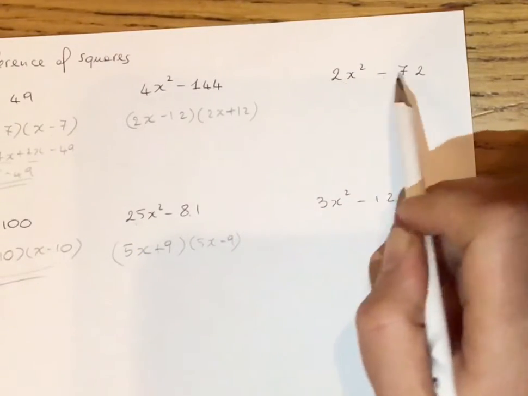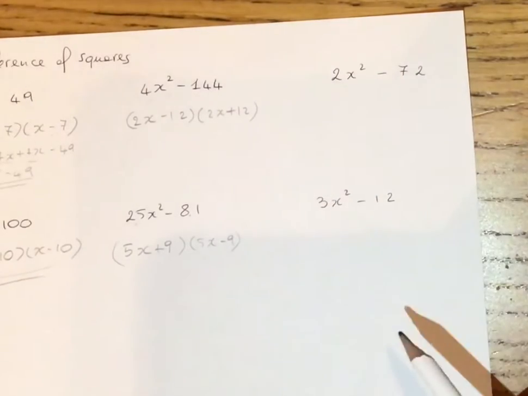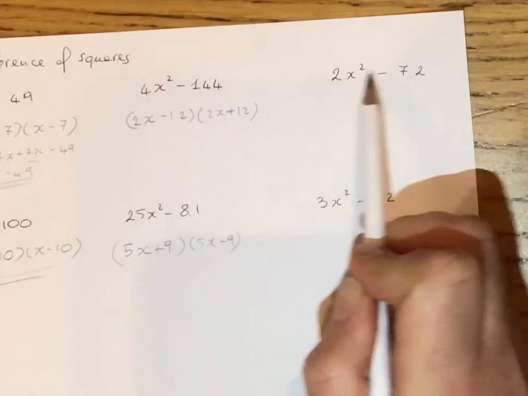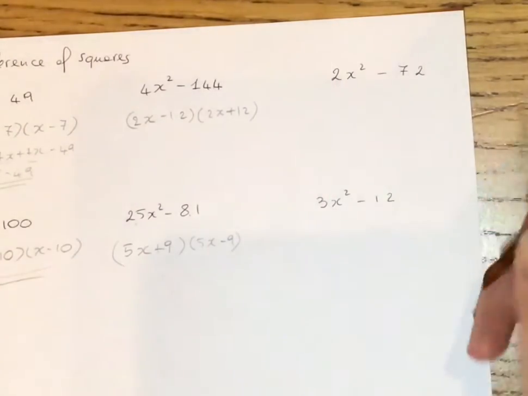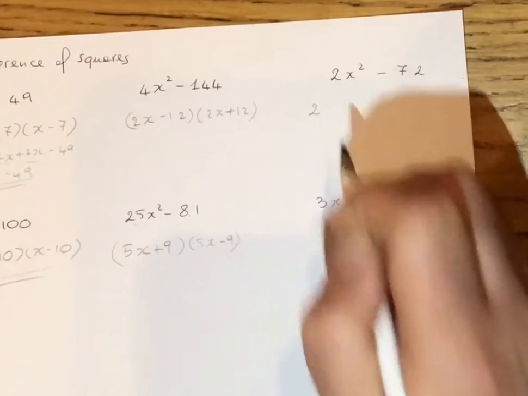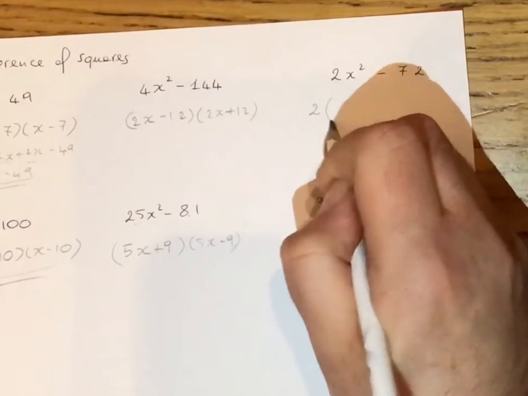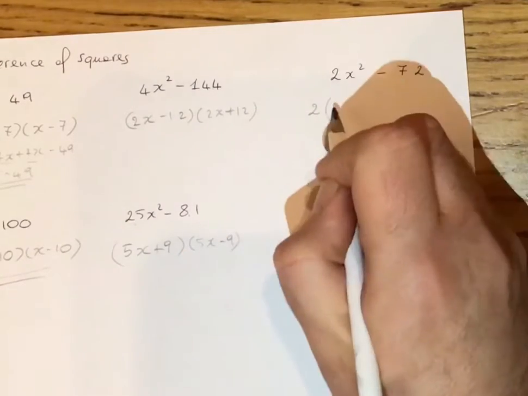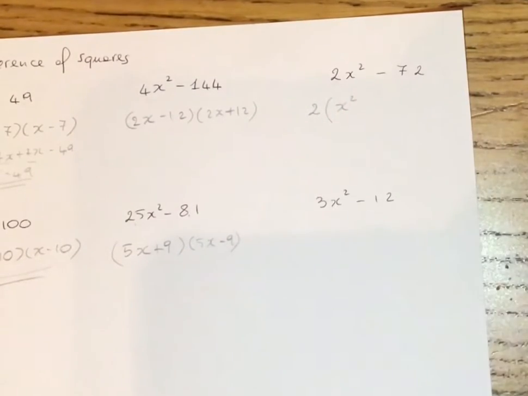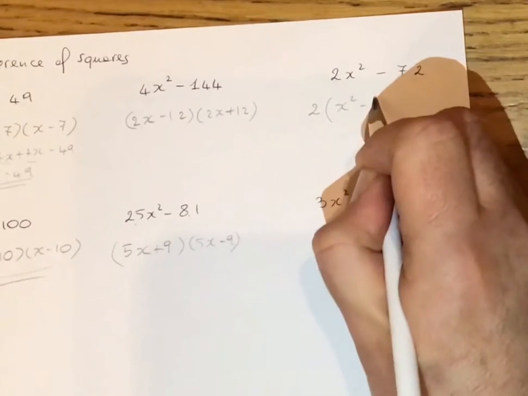So what we can do though is go back to the original, with the first one we've done, the one with a single bracket, and look at, is there any common factor here? Are they in the same timetable? And the answer is 2. They're both in the 2 timetable. So we take 2 as a common factor. Now 2 times what will give you 2x squared? x squared. 2 times what will give you 72? And the answer is 36.